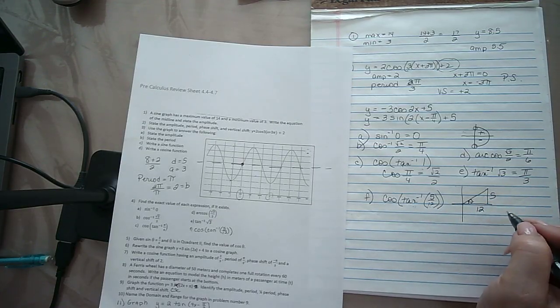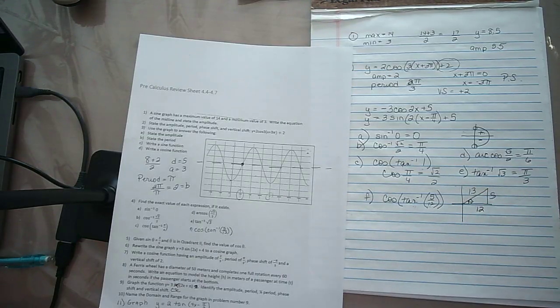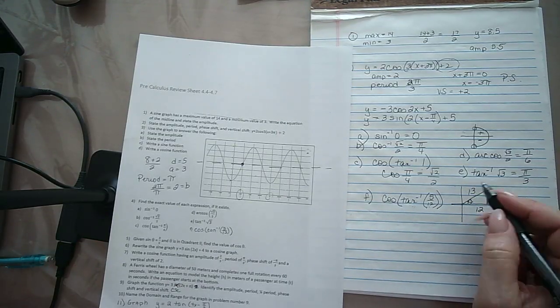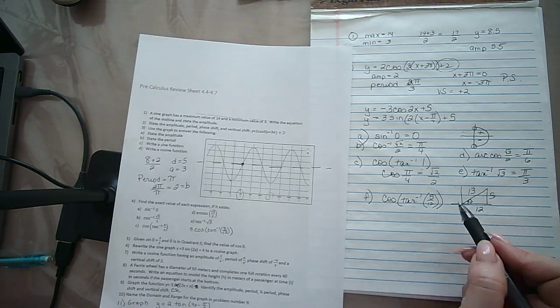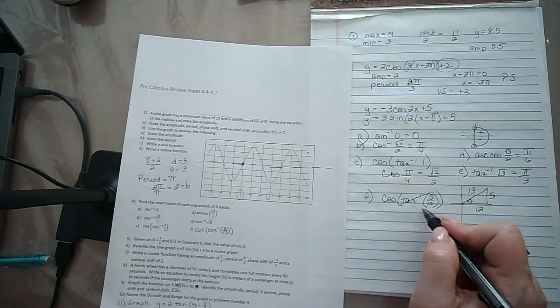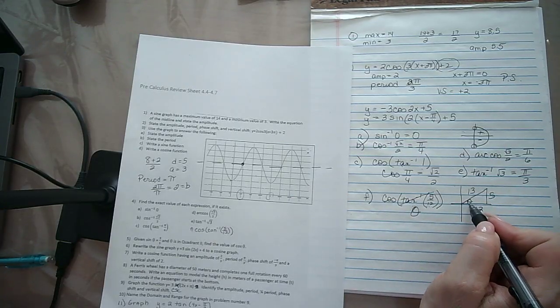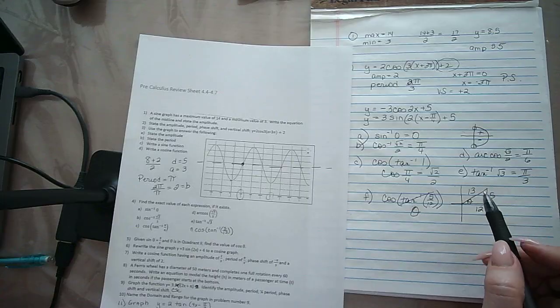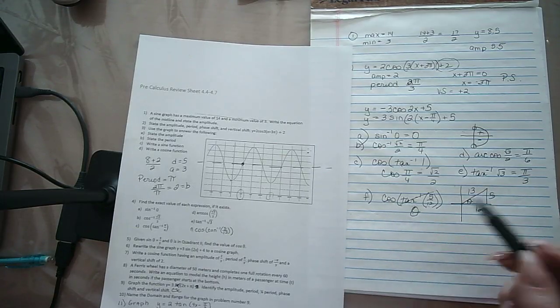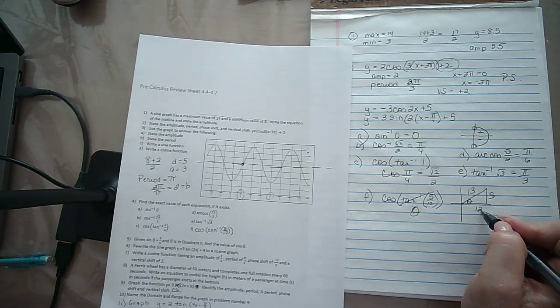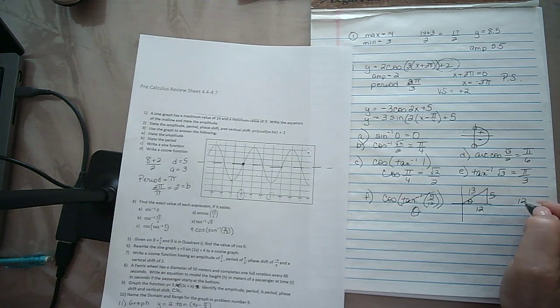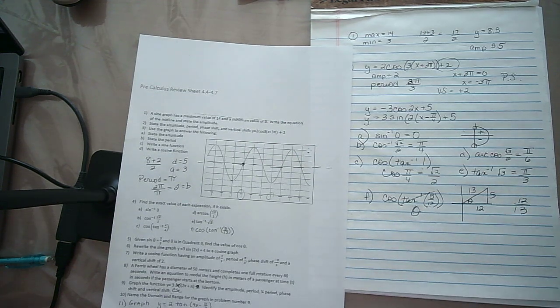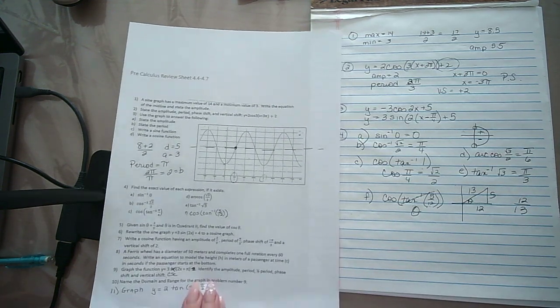At this point in our mathematical career, it's 5, 12, 13, or do the Pythagorean theorem, but you really shouldn't need to. So now I found what theta is. I don't know the actual value, but I know that's theta. So I just need the cosine of it. Cosine is defined as adjacent over hypotenuse. So the answer is 12 over 13. That's how I got that answer.